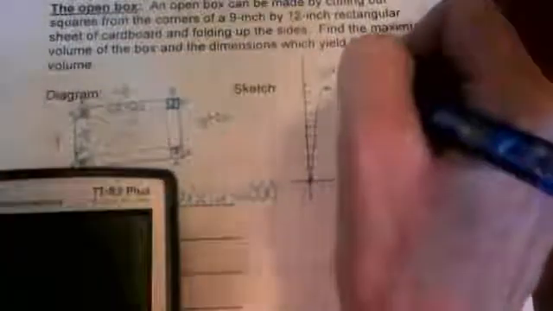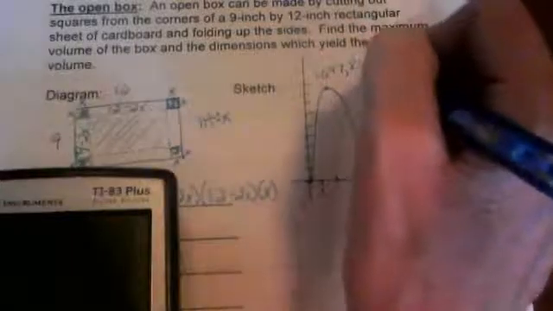And it says our maximum is at 1.697, comma 81.872. Okay, so our range is going to go from 0 to 81.872.